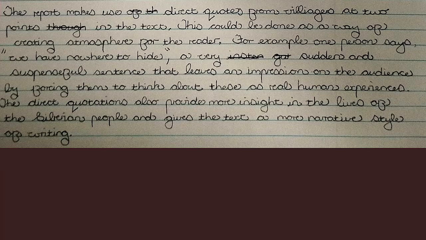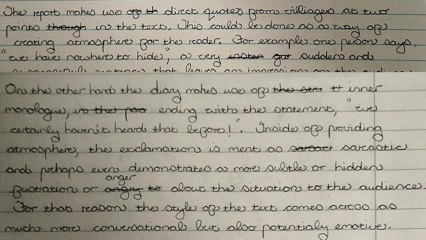The direct quotations also provide more insight into the lives of the Siberian people and give the text a more narrative style of writing. So structural devices, which is very, very good. On the other hand, the diary makes use of the inner monologue, a structural device. We certainly haven't heard that before. Good.